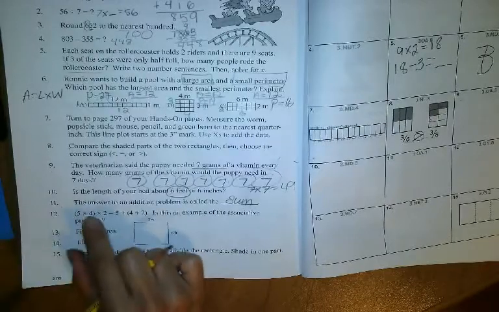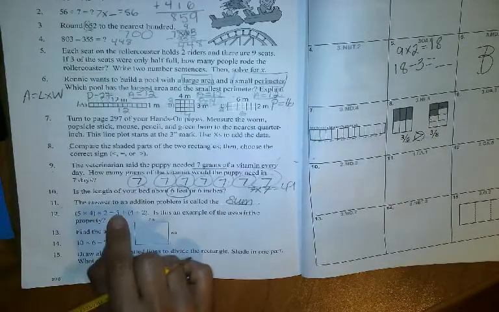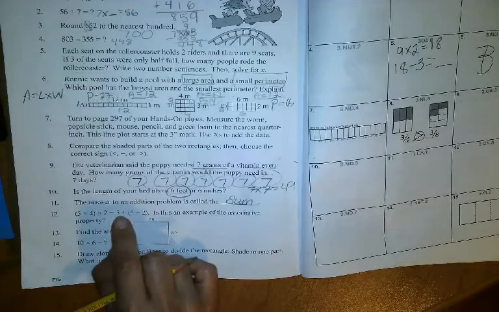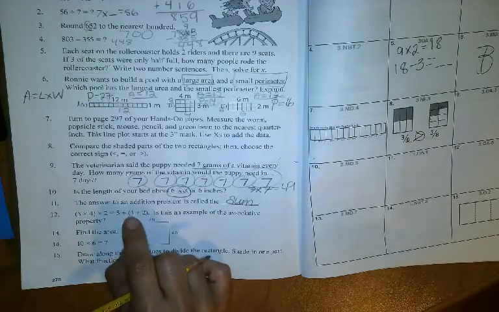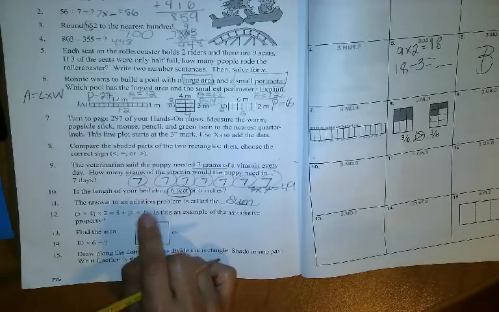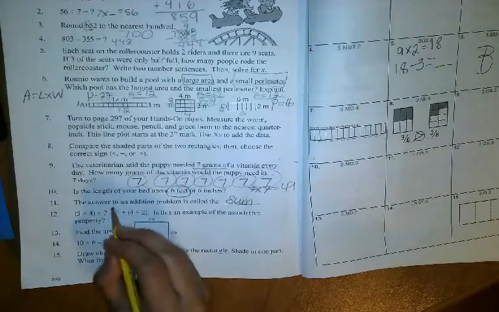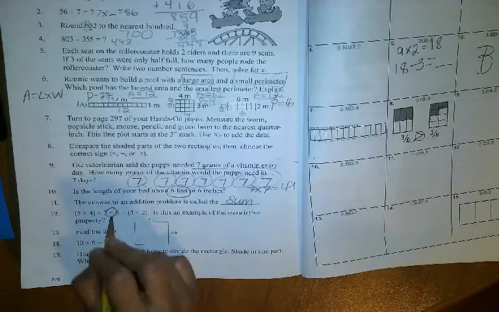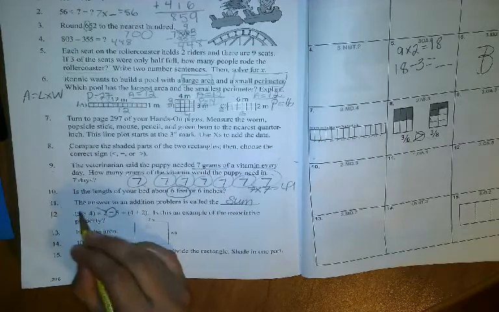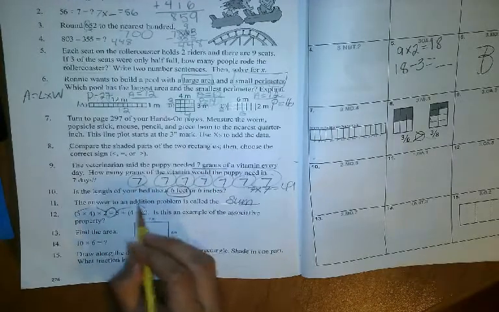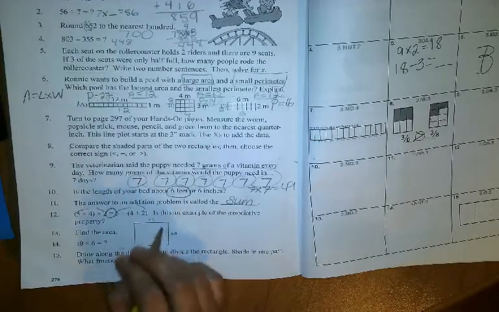12. 5 times 4, in parentheses, times 2, is equal to 5 plus 4 plus 2. And 4 and 2 are in parentheses. So remember, the equal sign is a balance symbol. Whatever's on this side has to be the same on this side. It has to be balanced. It has to be equal.